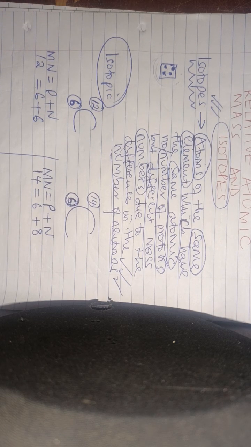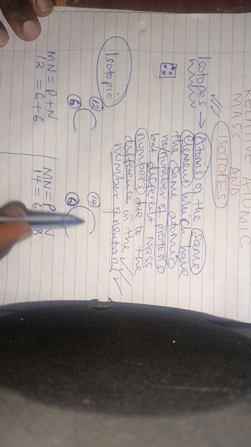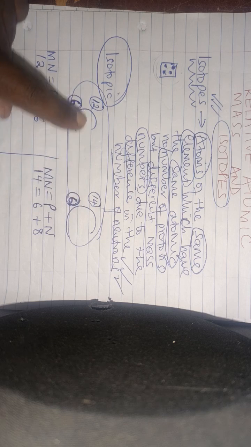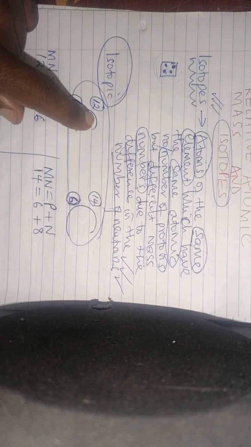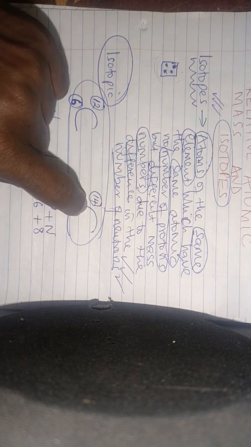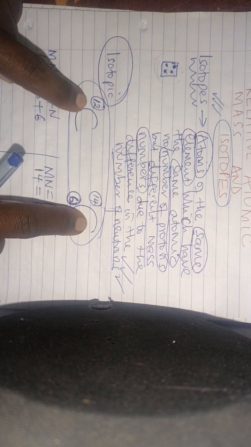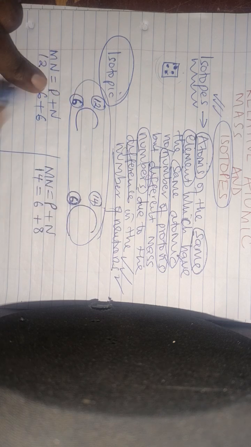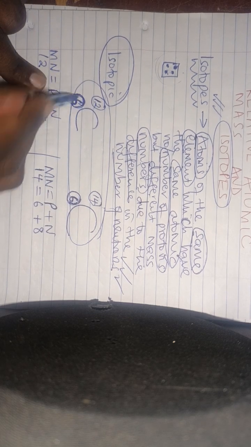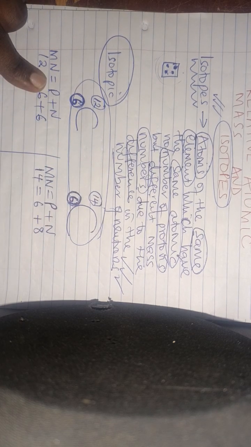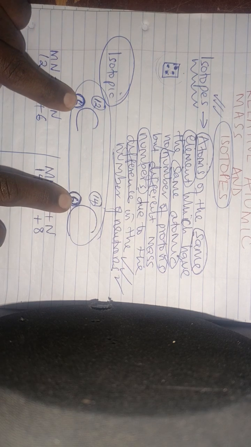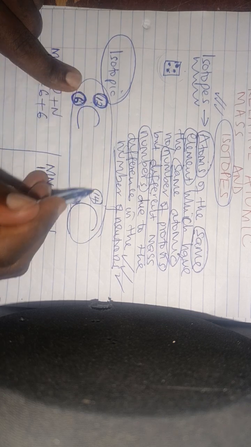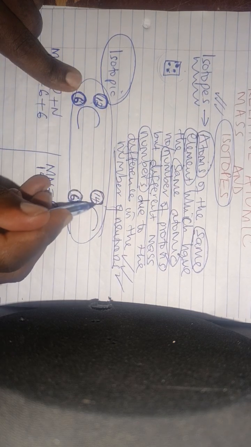So let's give this definition. These are called isotopes. Why are they isotopes? They are atoms but of the same element. Which element is this? Carbon, because of the C and the C. So atoms of the same element called carbon having the same atomic number, look at that, the same atomic number or the same number of protons, but different mass numbers.